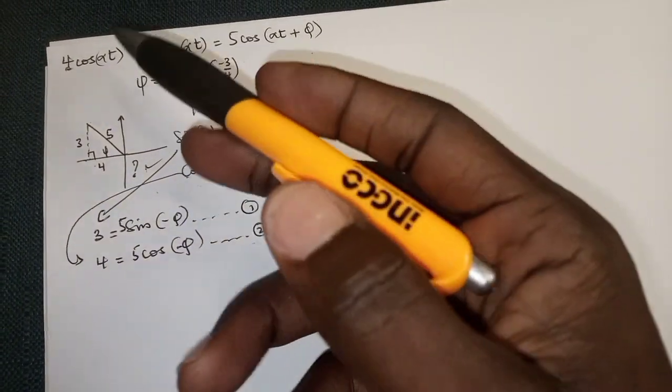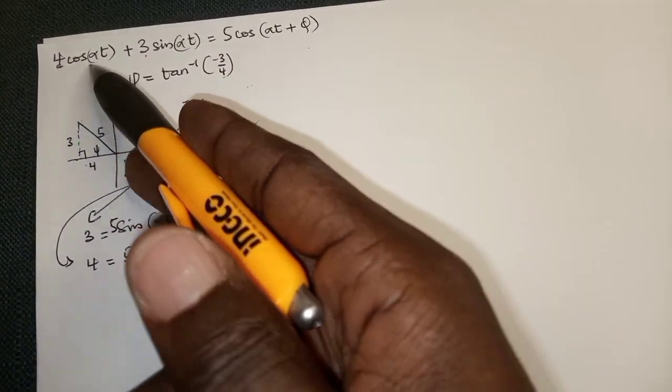So we substitute this into the main expression on the left hand side.